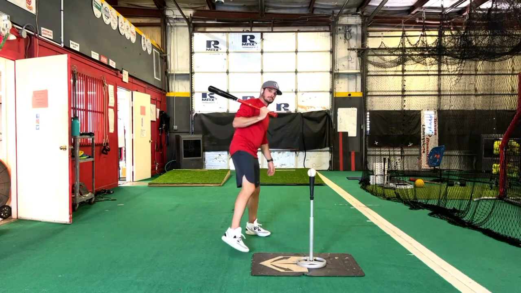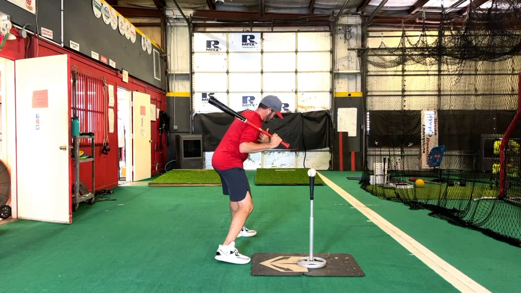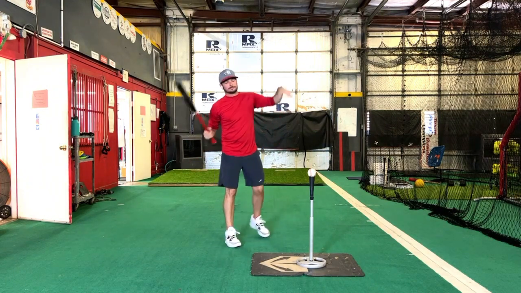Again, dealing with posture, looking at it from the back side. As I turn, hold the posture, and that barrel should just release off of my shoulder toward the middle of the field. Okay?